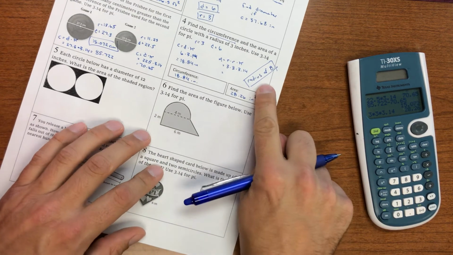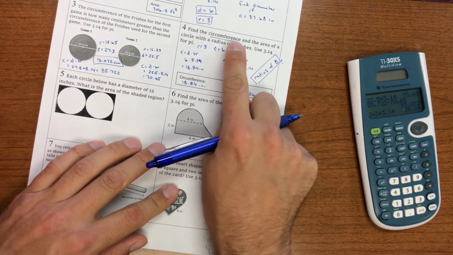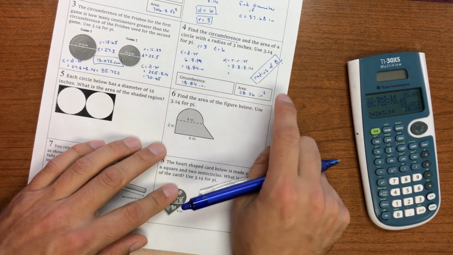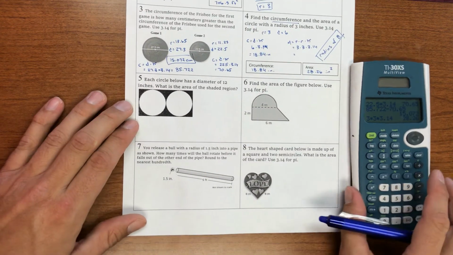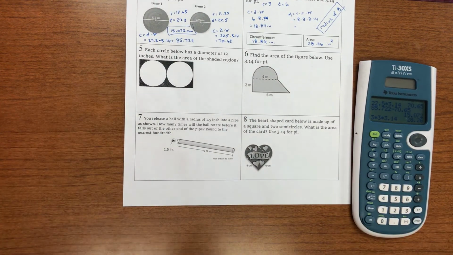So there's a circle with a radius of 8. Find the circumference, find the area, and I'll give you partial credit. Okay, moving on. Number 5.